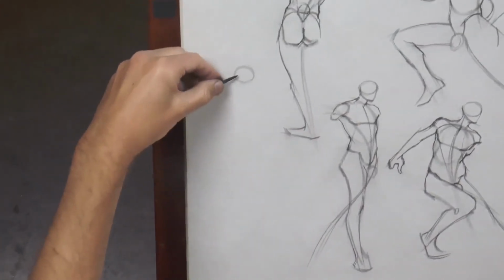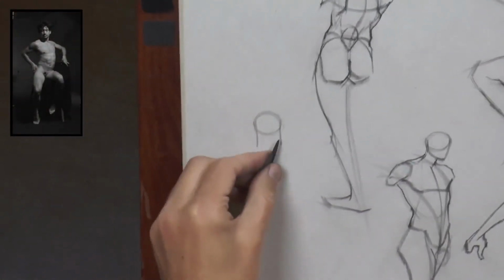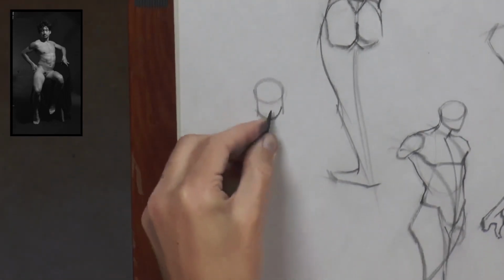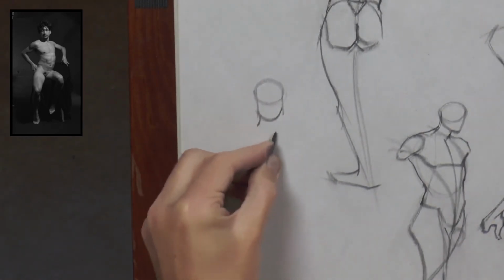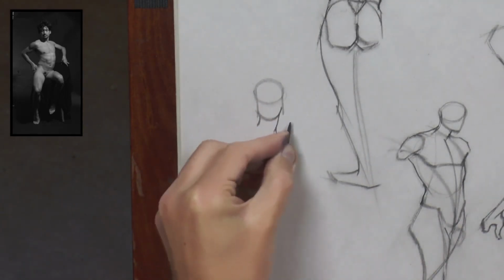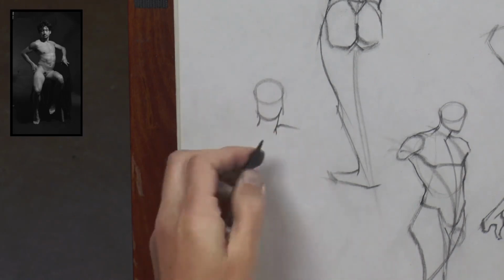Find this little head shape. Bring the neck down. His shoulder is bumping all the way up against his neck right here.